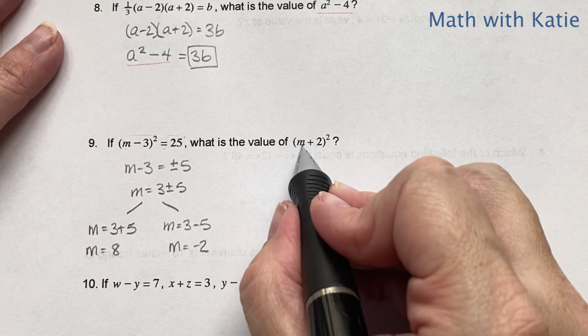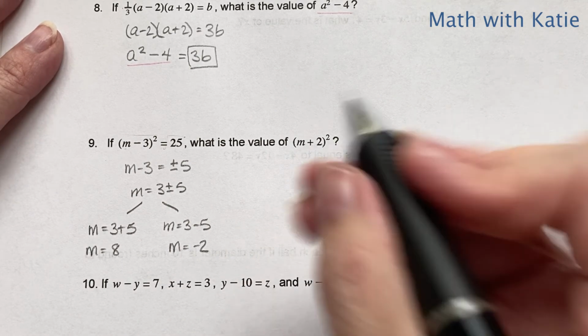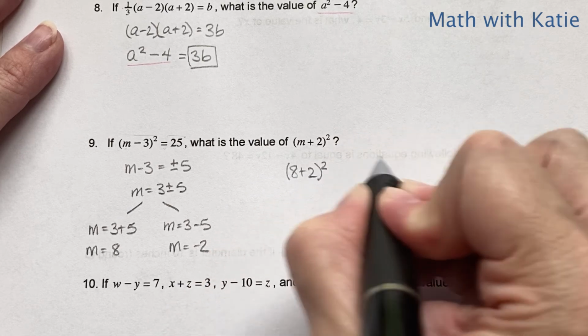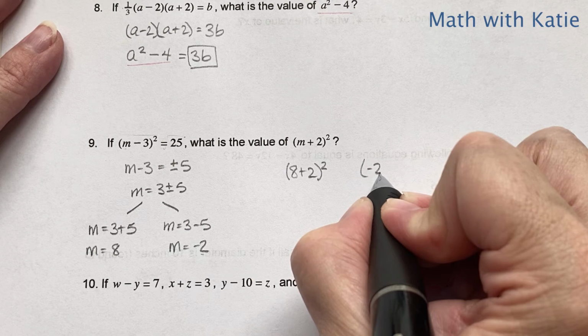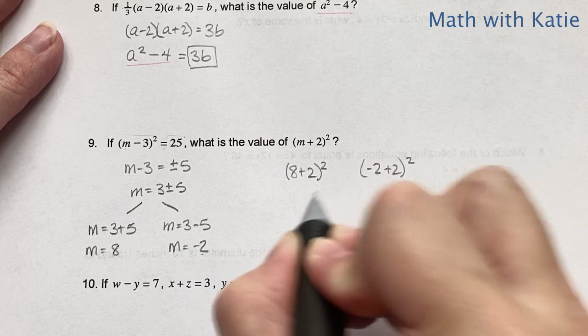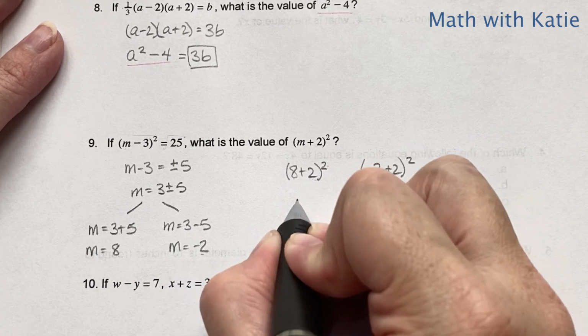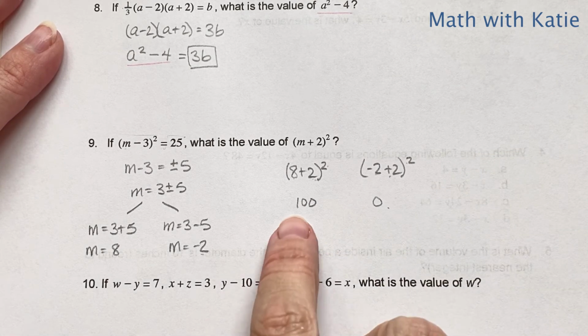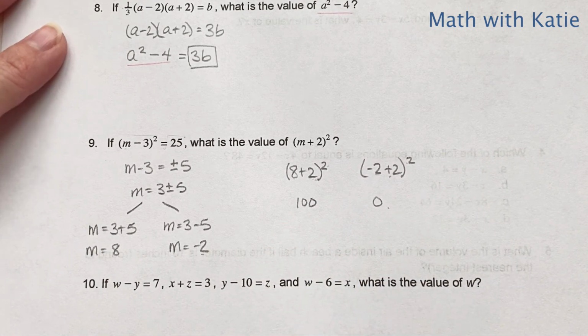All right, so what's the value of (m plus 2) squared? Well, we'll plug in the 8 first, and then we'll plug in the negative 2. So we have 10 squared, 100, 0 squared, 0. So it'll be either 100 or 0.